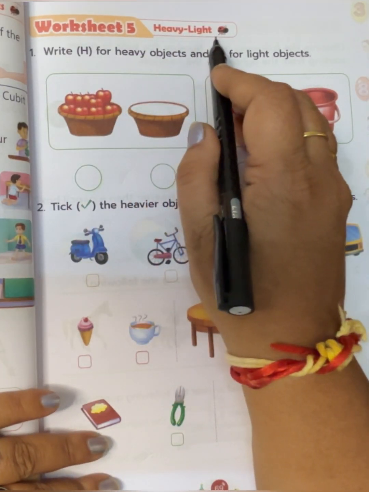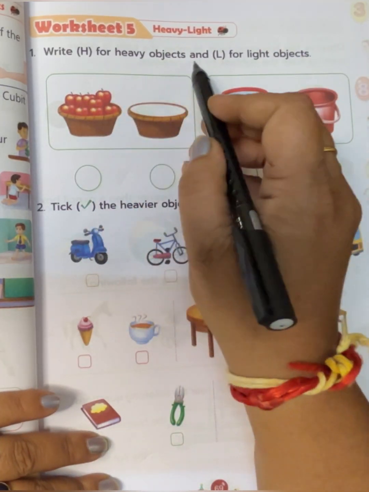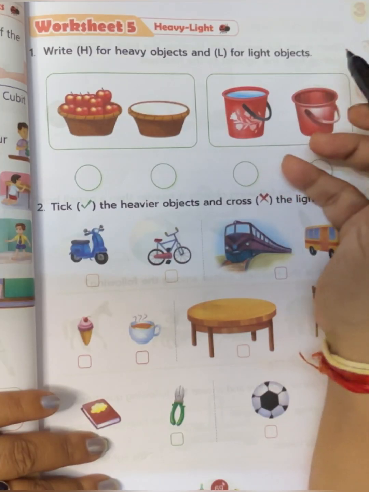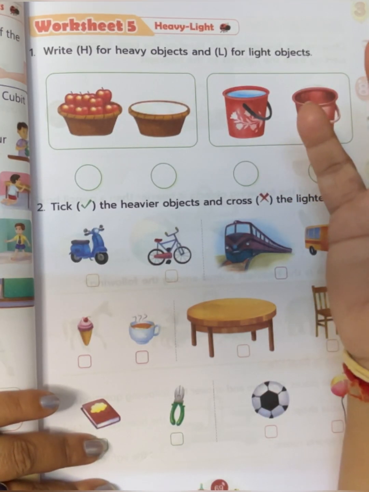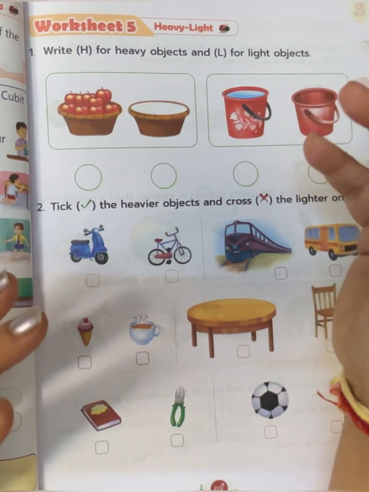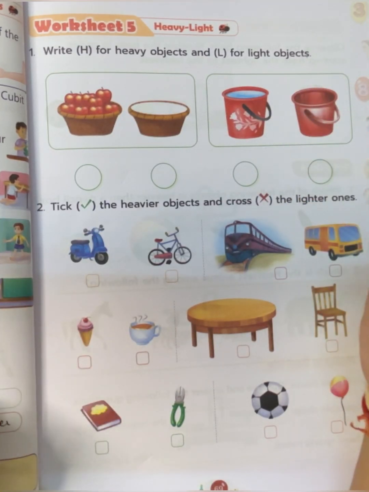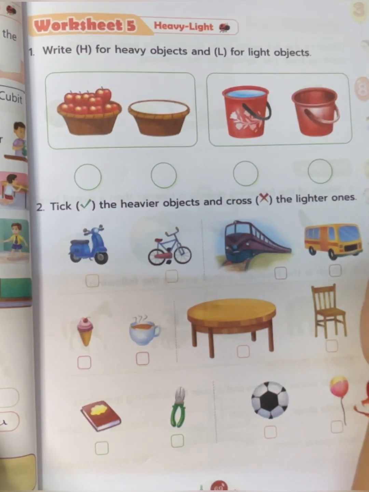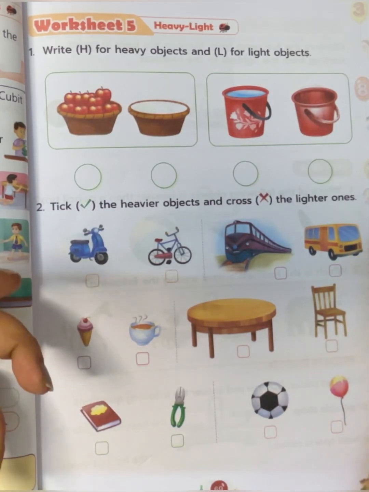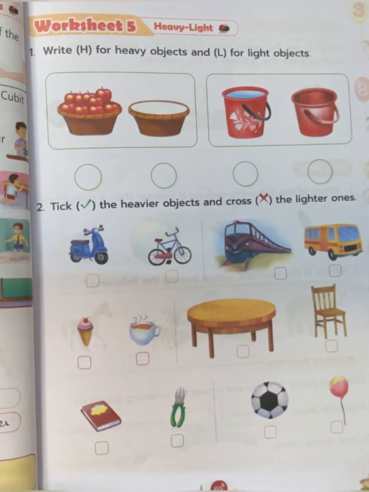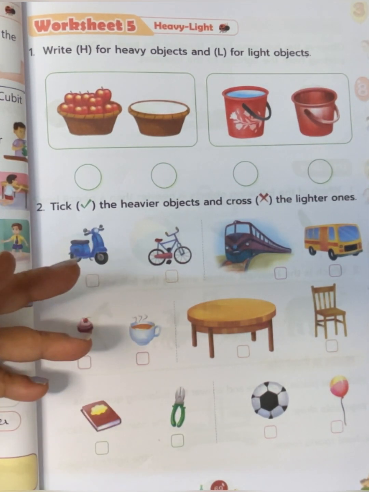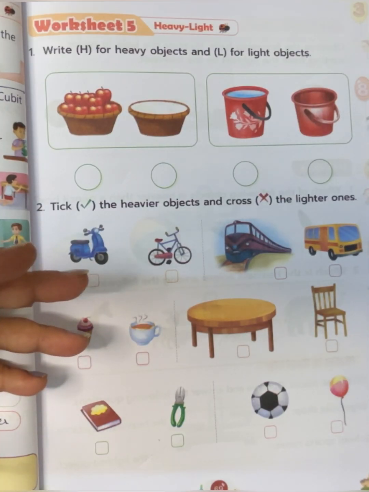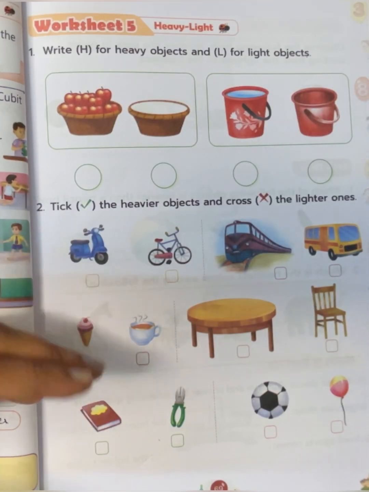Heavy and light. Write H for heavy objects and L for the lighter objects. What is heavy, children? Which has weight, which has density. When it is full or the quantity is more, or we cannot carry it, you feel difficulty to carry, then, I'm just telling in a real example way, that is called heavy. And which is easy to carry and has no weight or density, that is called light.